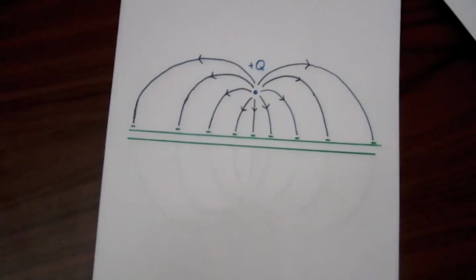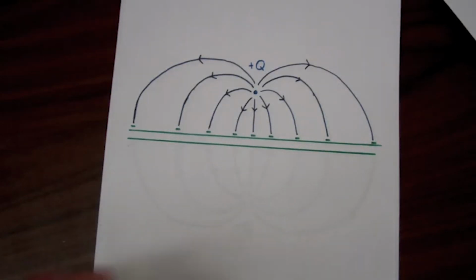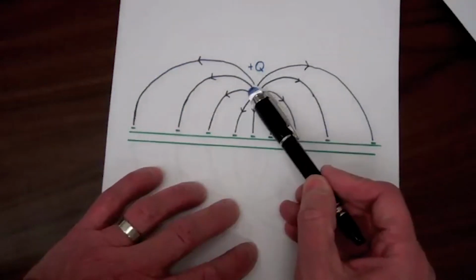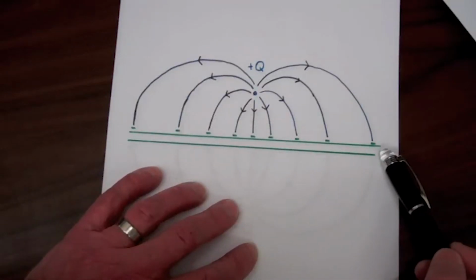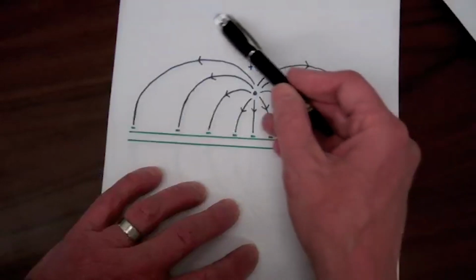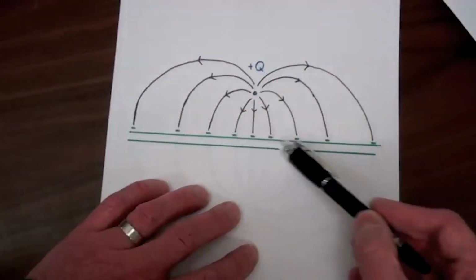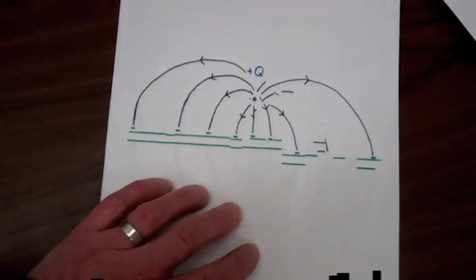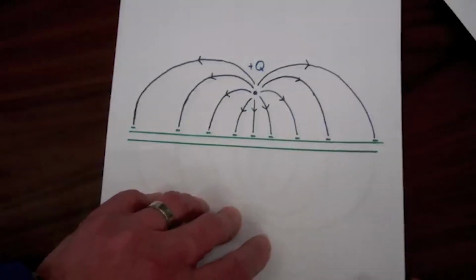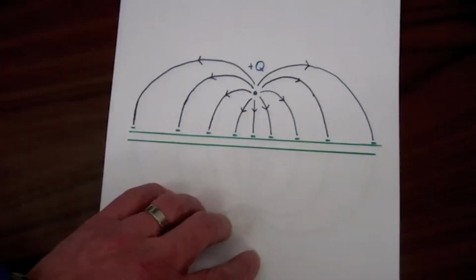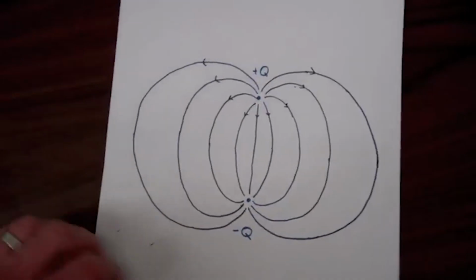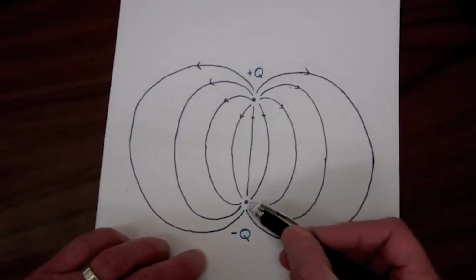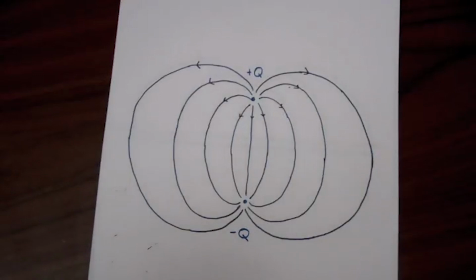So now we're at our original problem of a positive charge above a grounded conducting plane, and we see that the electric field pattern for this situation is identical to the situation where we remove the conducting plane and put this mirror image charge.